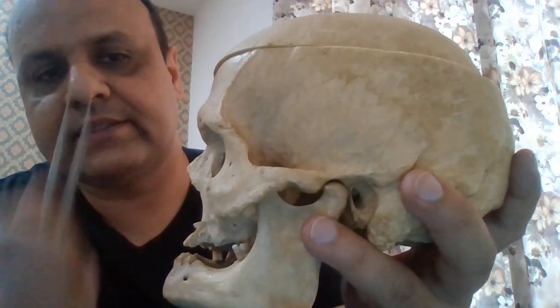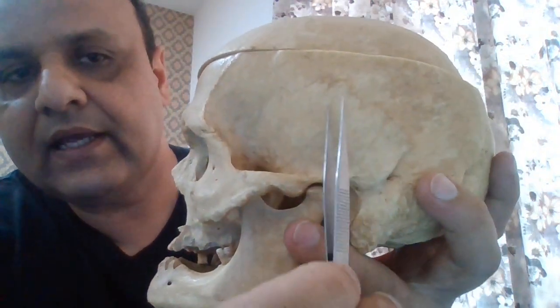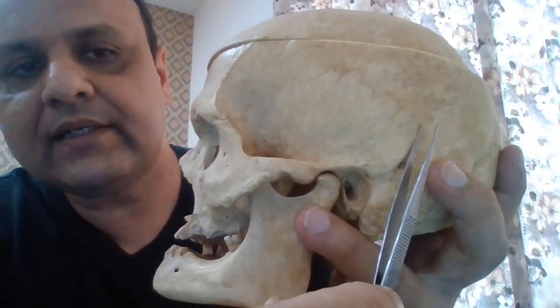Then we have the inferior temporal line, this one. It also starts from the frontal process of zygomatic bone at that level, and then it passes below and parallel to the superior temporal line, and then it curves downwards and forwards to merge with the supramastoid crest. So this we see is the inferior temporal line.